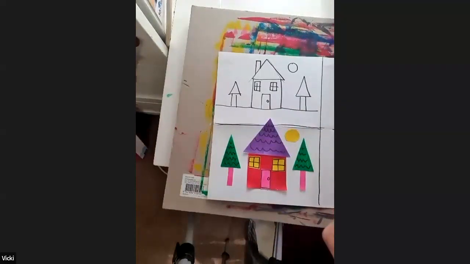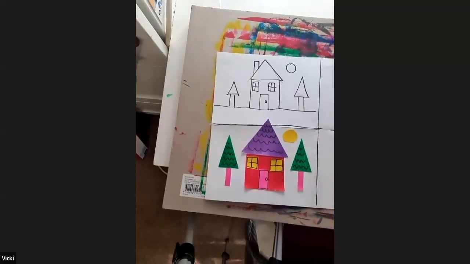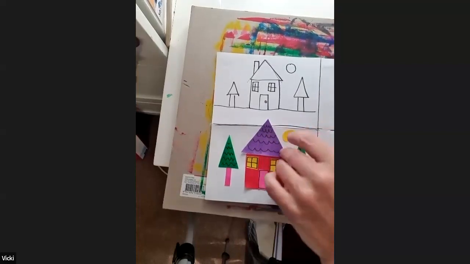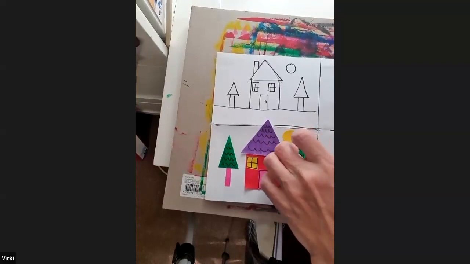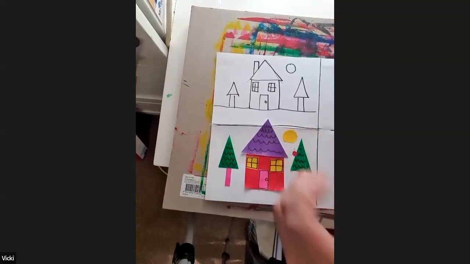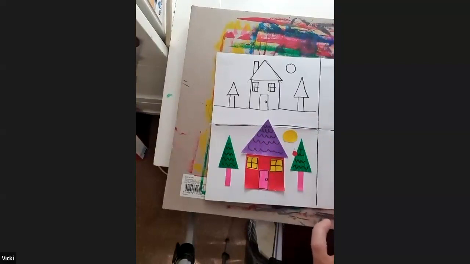Okay. There's one apple. Now I just need to stick it.